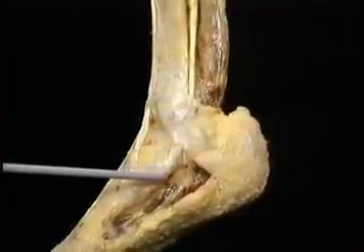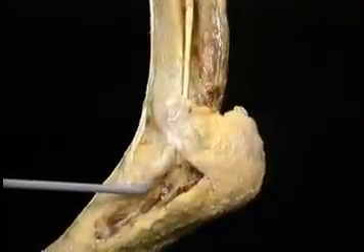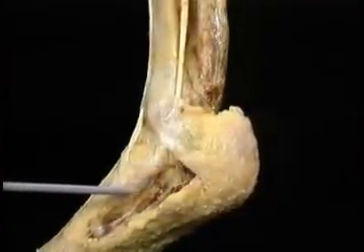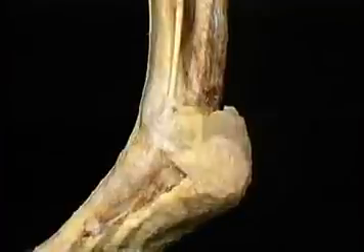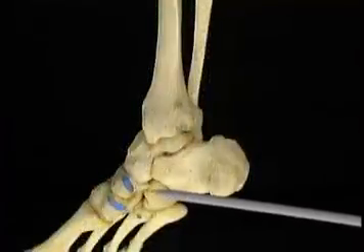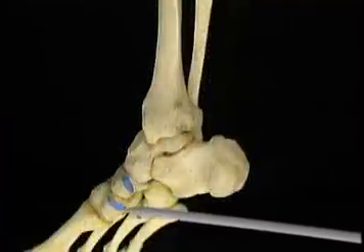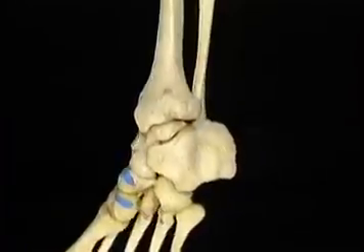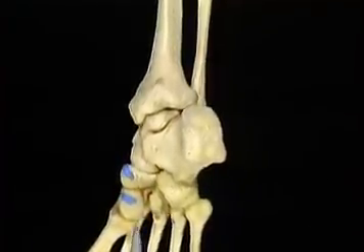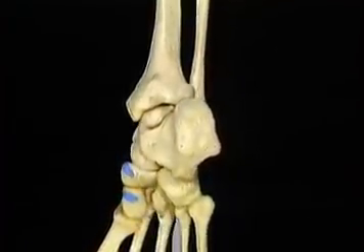Its tendon passes immediately behind the medial malleolus, through a fibrous tunnel that's covered by the flexor retinaculum. Beyond the malleolus, the tendon of tibialis posterior fans out. It has a wide insertion here on the navicular and first cuneiform bones, and also under here on the bases of the 2nd, 3rd, and 4th metatarsals.